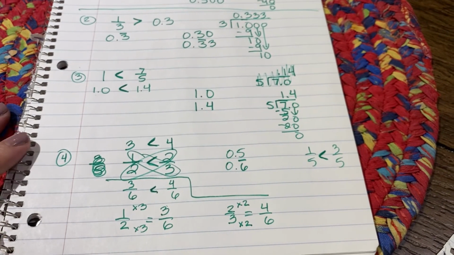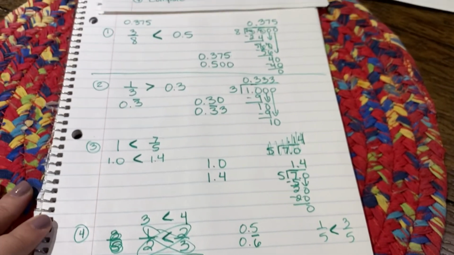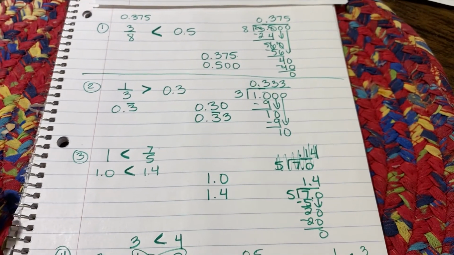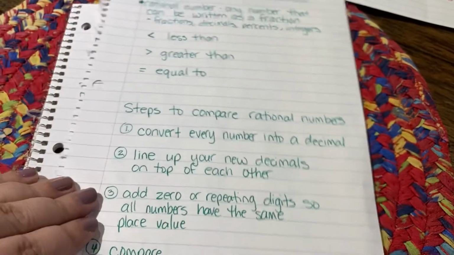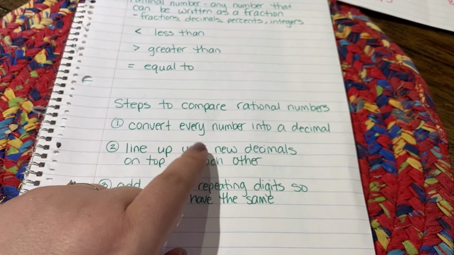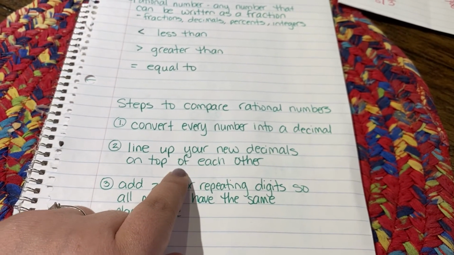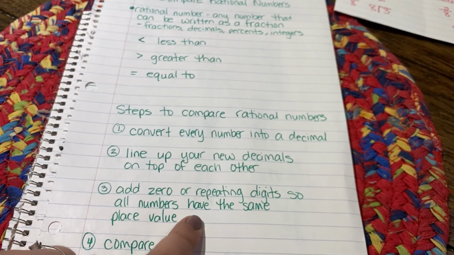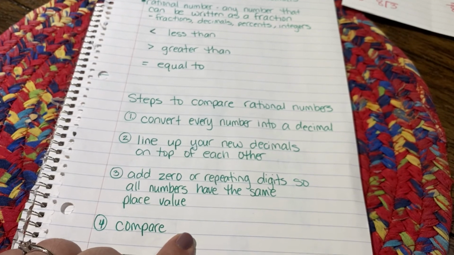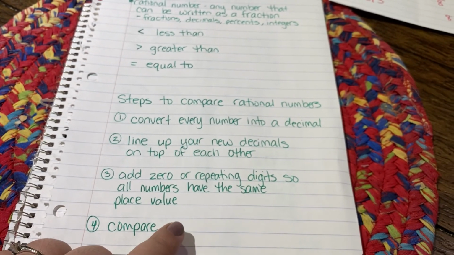But I hope this video was helpful in comparing irrational numbers, determining which one is bigger than the other. Remember our 4 steps. Convert every number into a decimal. Line up your decimals on top of each other. Add your zeros or repeating digits so they all have the same place value. Once you have that, you can compare the place values and determine which one is greater than the next.